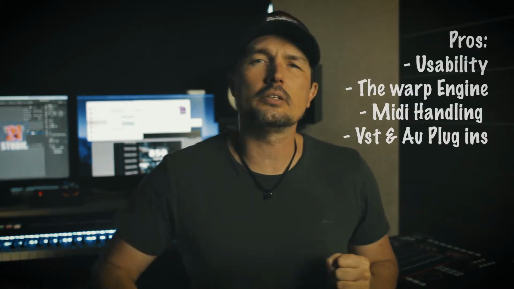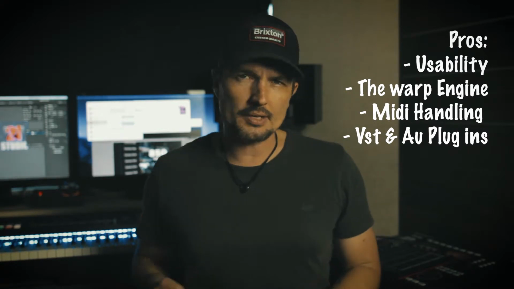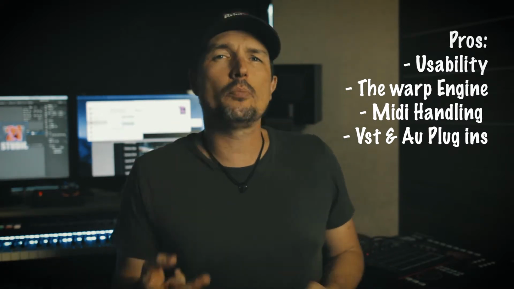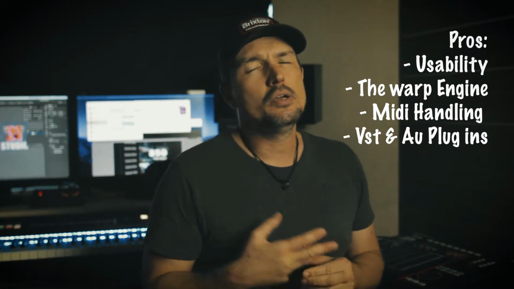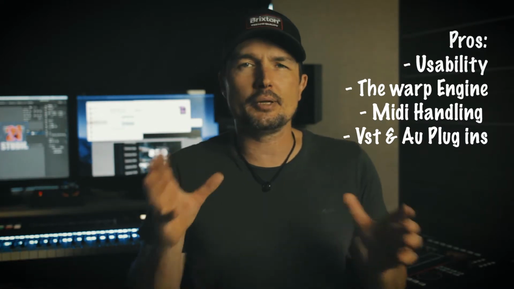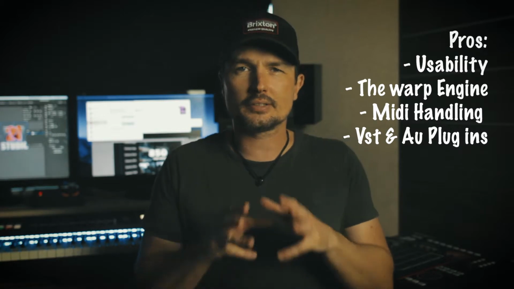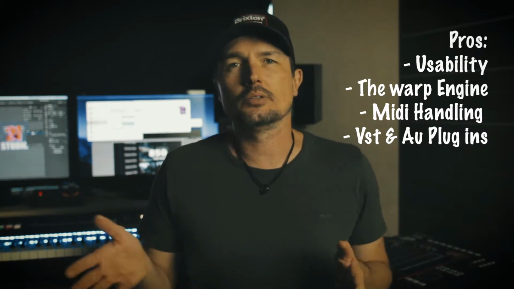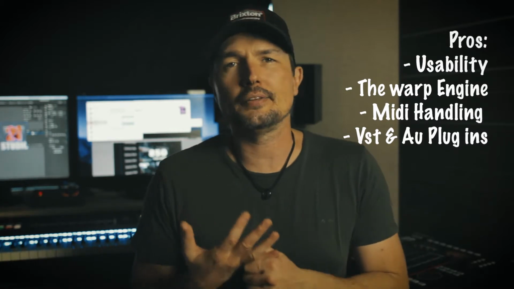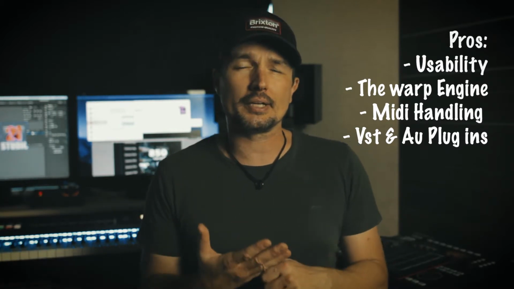The big pros for Ableton is how easy it is to learn and its usability. The fact that the warp engine means you can change tempo and things like that a lot. The way it works with MIDI, which is quite good, although I would say the MIDI window is a little bit small being stuck in that same window as the normal interface. I like having a separate window, but it doesn't really matter too much. And also the fact that it works with both VST and AU plugins.